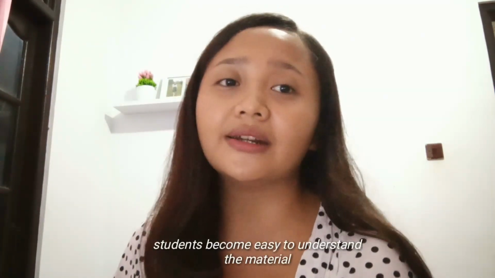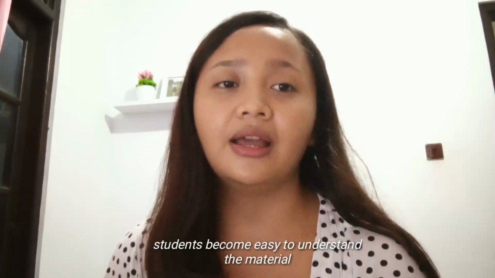And the next reason is that students become able to understand the material easily. There are some students who have the ability to listen to the teacher when the teacher explains the material. It will make the students gain a lot of knowledge from the teacher. However, not all students can understand if they are just listening to what the teacher says or presents.